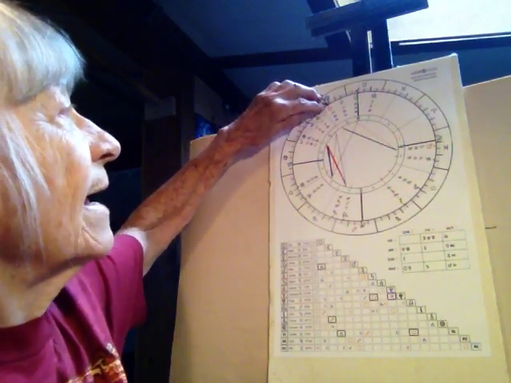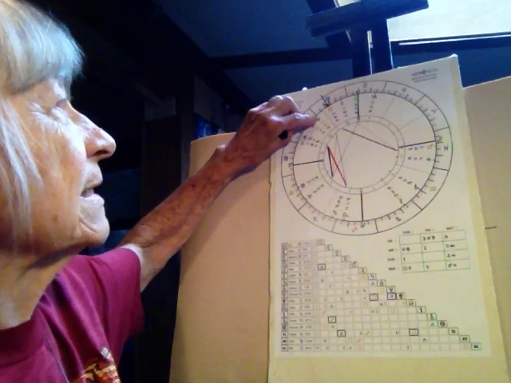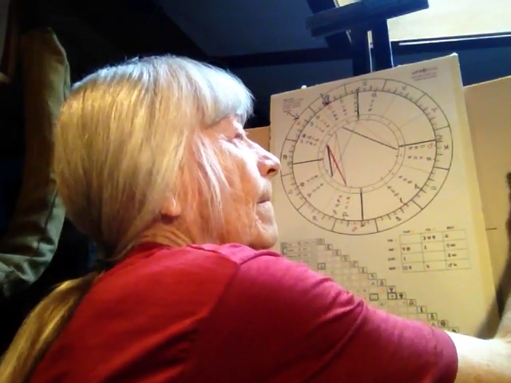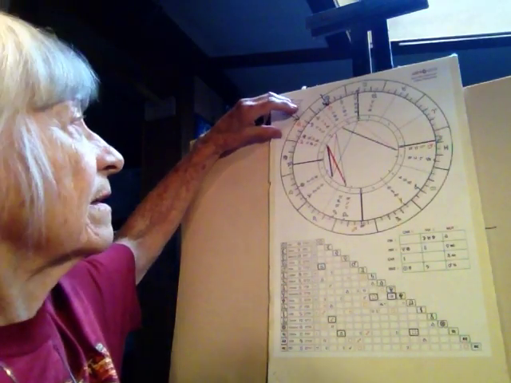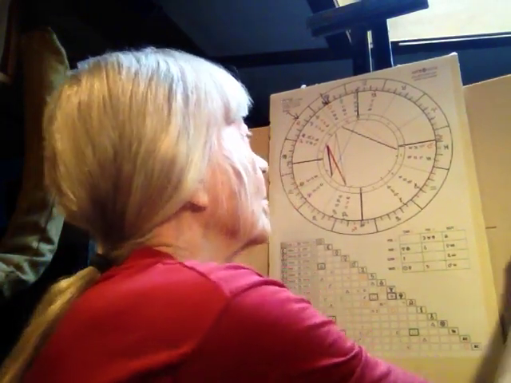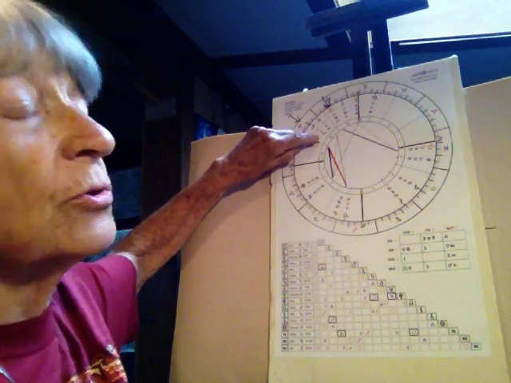Now the sun has how many degrees left to go before it hits Leo? It has 13 degrees. How many whole signs are there between the sun and the moon? None. How far has the moon moved into Leo? 10 degrees.